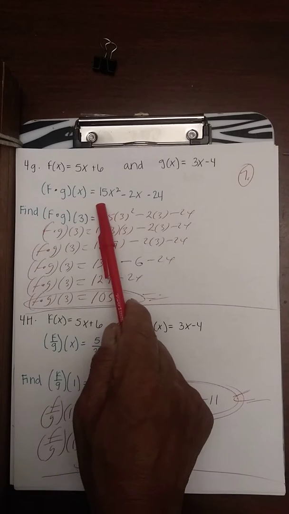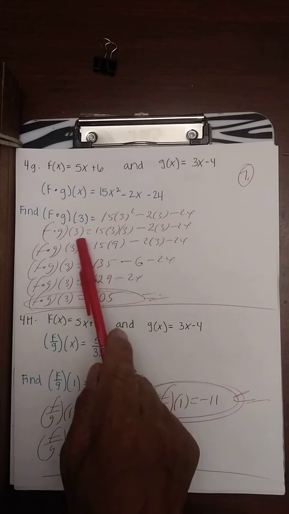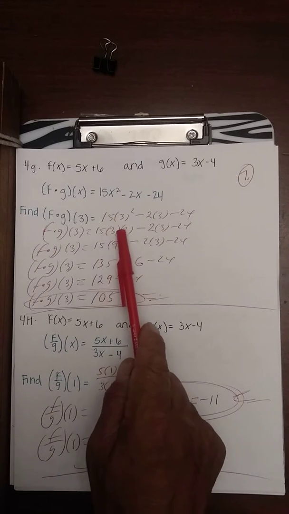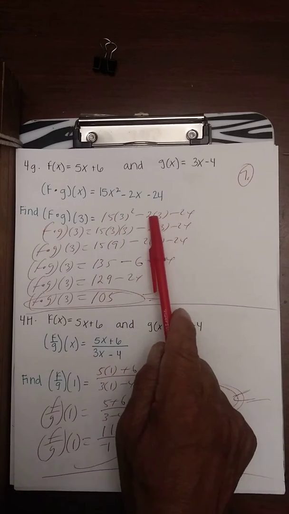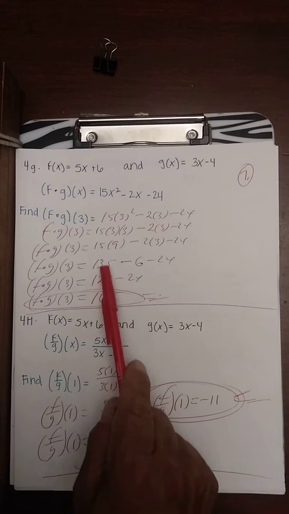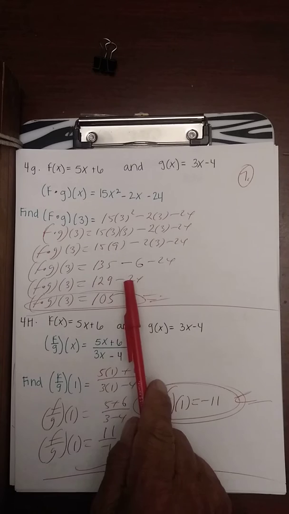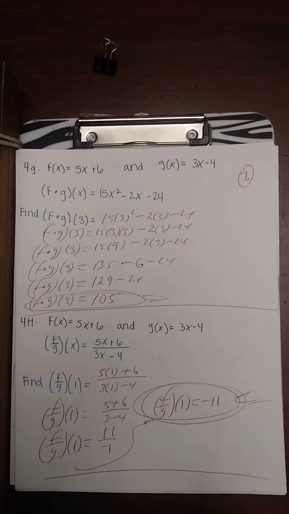F times g of x is 15x squared minus 2x minus 24. F times g of 3: 3 goes in there. 3 times 3 is 9. Bring it down. That times 135 minus 6 minus 24. 135 minus 6 is 129, minus 24. That's 105.